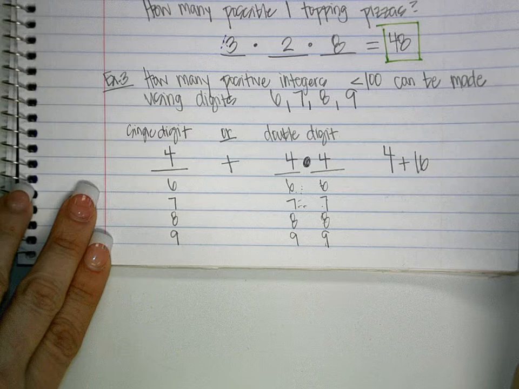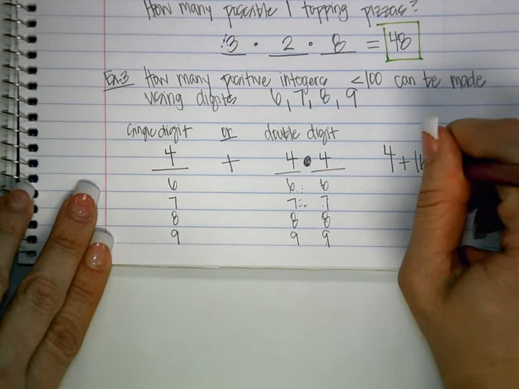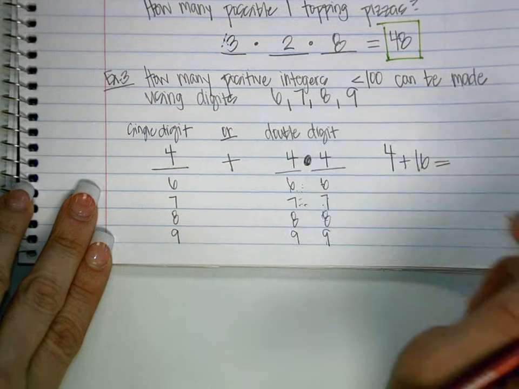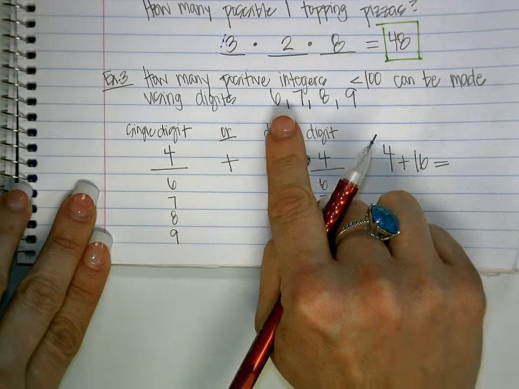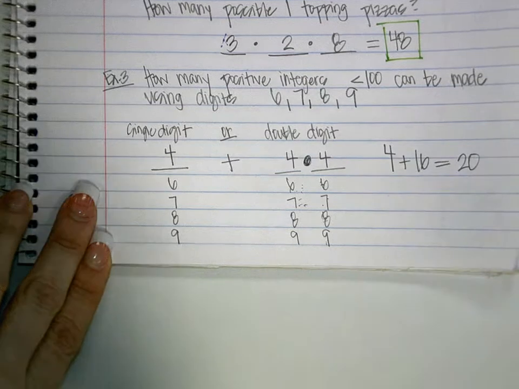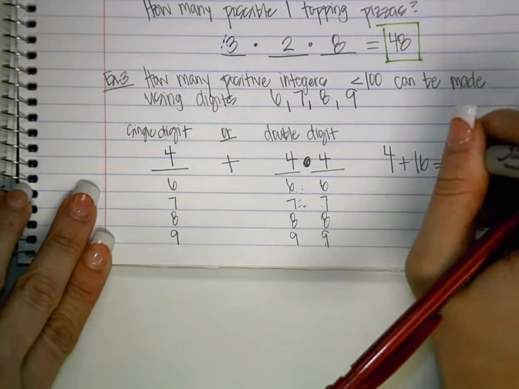So how many positive integers less than 100 can be made using only the digits 6, 7, 8, and 9? 20. Okay? Answer is 20.